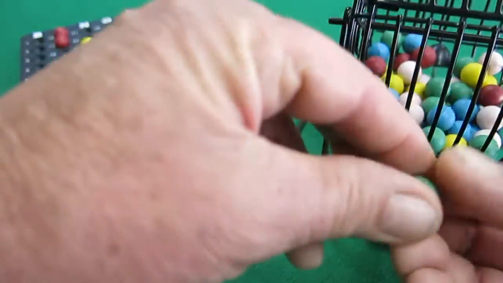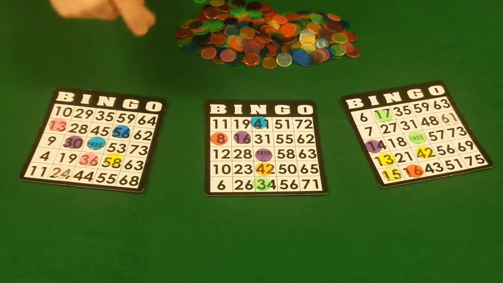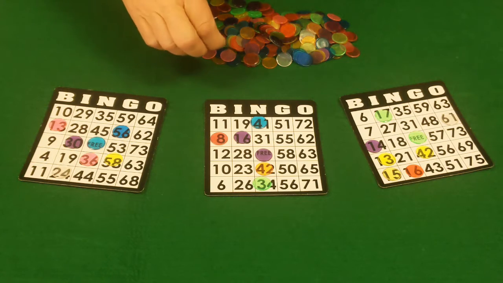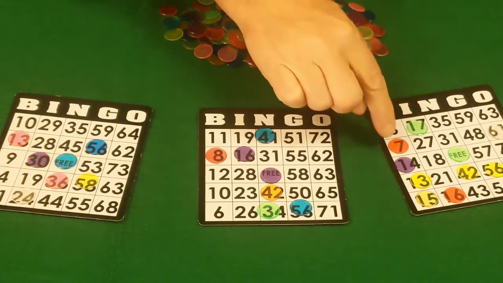I17, O61, G56. All 3 had that one. B7. Tension's building. So let's take a look at where we are so far.